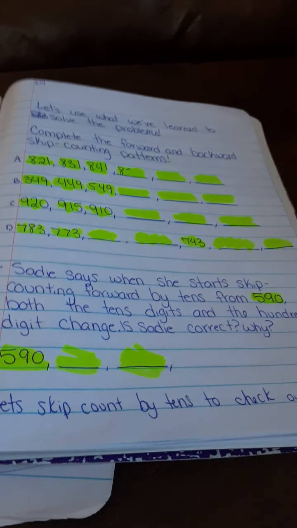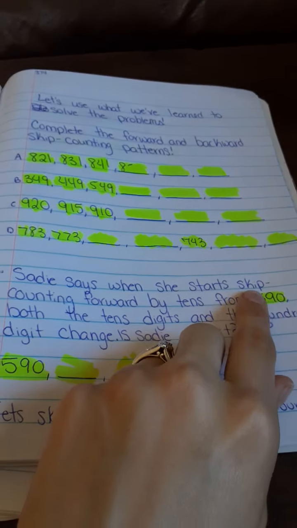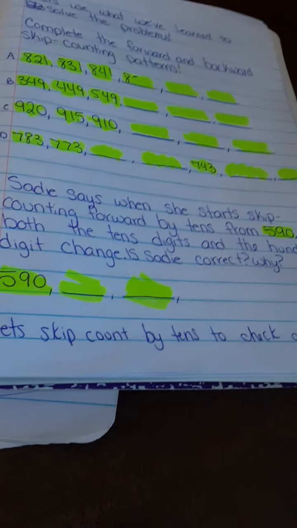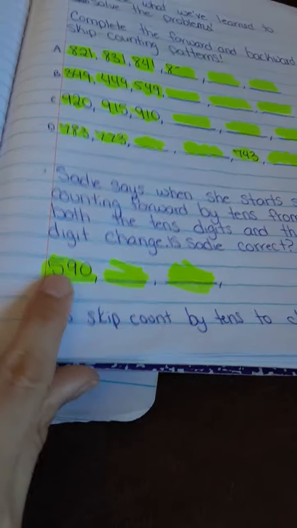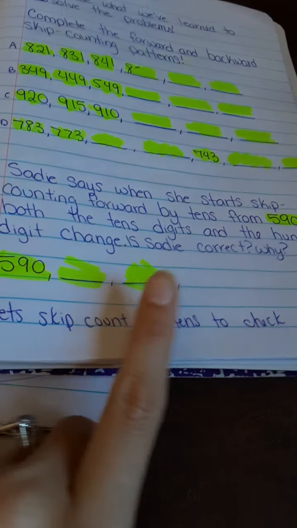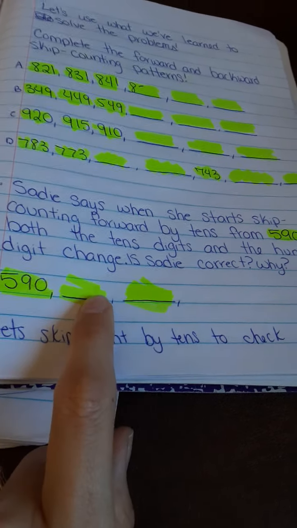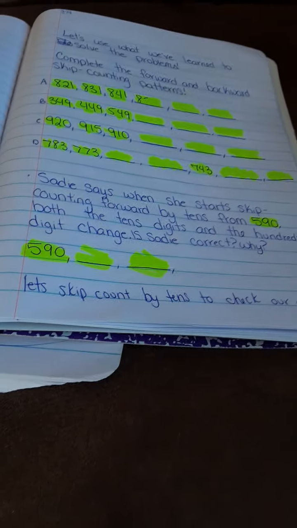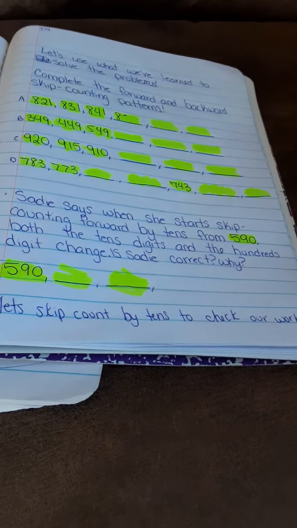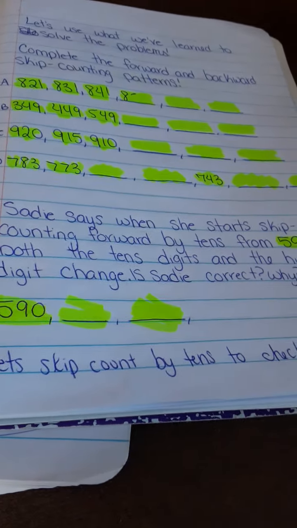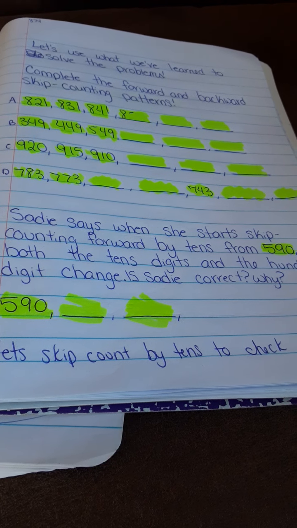Sadie says when she starts skip counting forwards by tens from 590, both the tens digits and the hundreds digits change. Is Sadie correct? Why? So we are skip counting forwards by tens. So 590. Which two numbers come after 590? By figuring those out, we can check our work and see if Sadie is correct. Which answer did you get? Why do you think Sadie is correct?